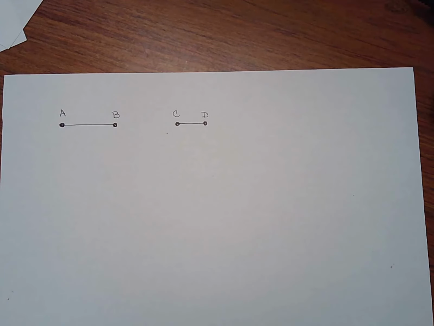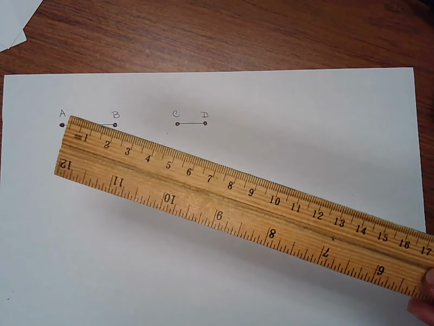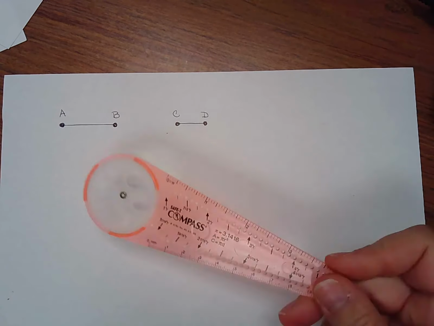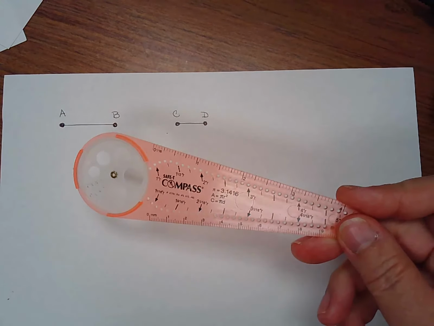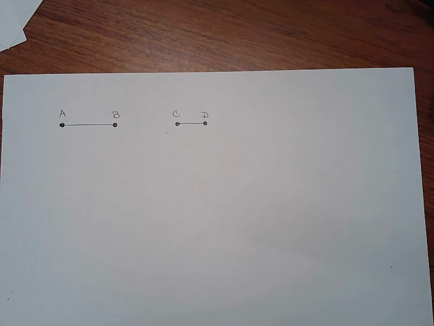Okay, so for this last section, we're going to need a straight edge. I'm going to use a ruler. You can use the edge of a book, anything that will help you draw a line. You're going to need your safety compass. And I'm going to use a pen just so that I can write dark enough for you to be able to see. The pencil, sometimes that's not quite dark enough, but I definitely would prefer pencil, but you can use a pen if that's what you got.